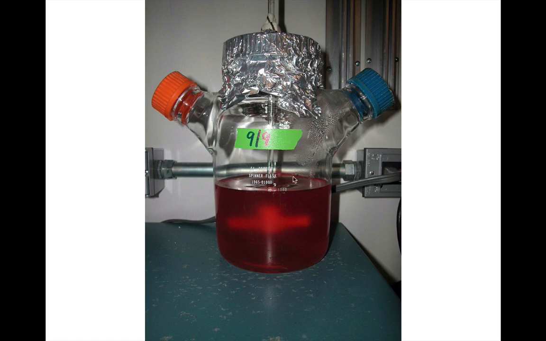So this spins continuously, the cells divide every 24 hours, and we can use them for our virus experiments. Now in my lab, we study polioviruses and rhinoviruses, and we use a lot of cells.